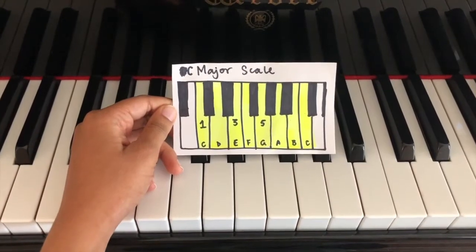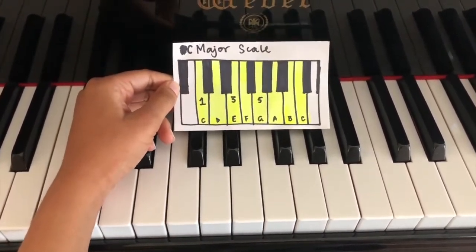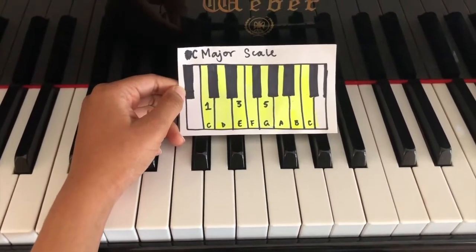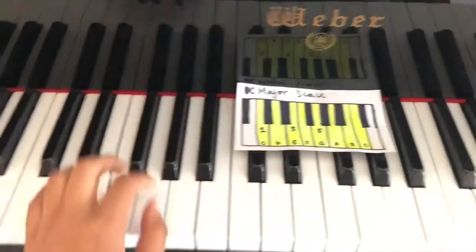First, let's do some quick review of scales. So you probably learned in your scale video that the C major scale is all the white keys from C to C. Let me play that for you just as a refresher.